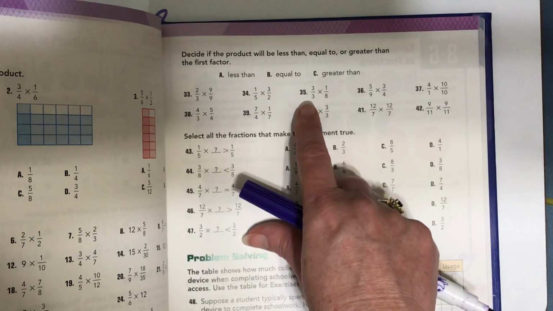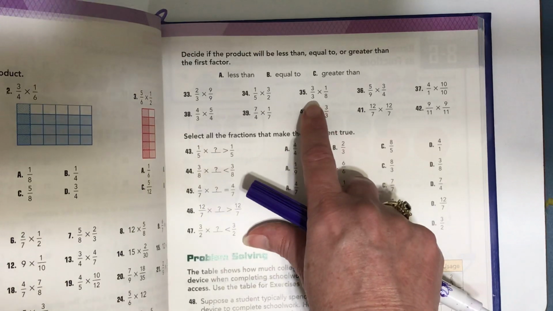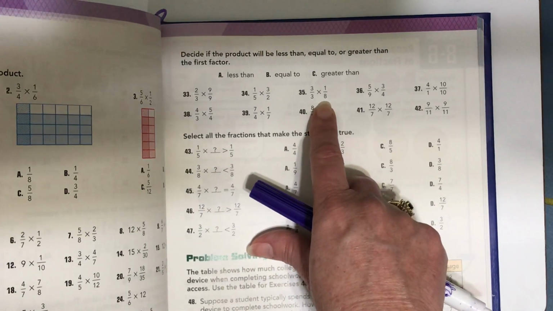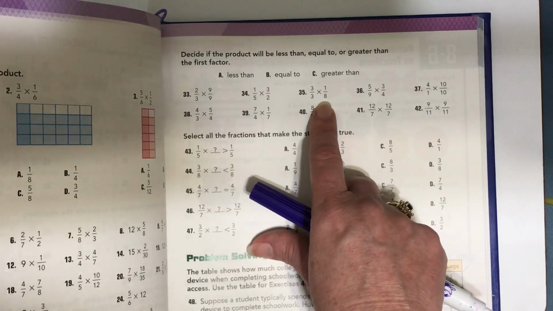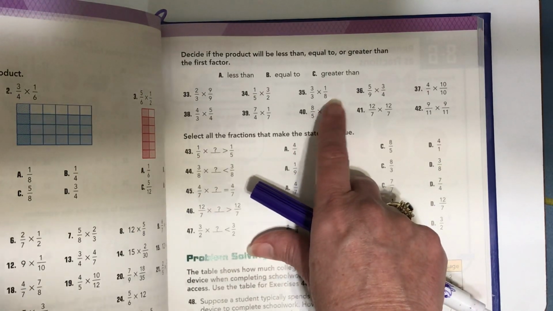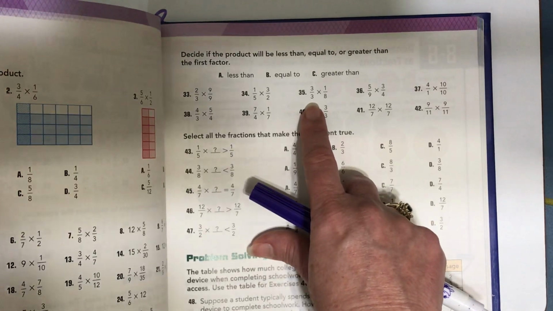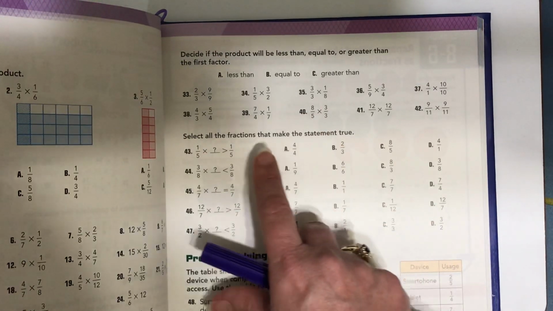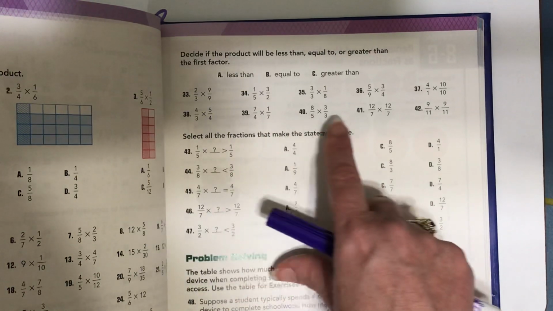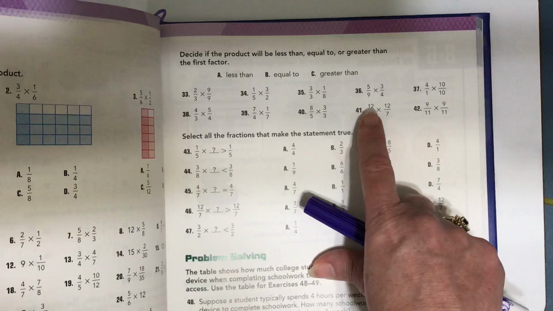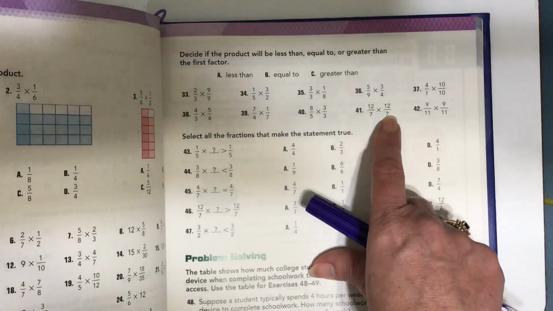But if I look at 35, I see I'm multiplying 3/3 times 1/8. 1/8 is less than 1. So when I multiply, I will get an answer that is less than 3/3. Less than. But then if I look at number 41, I see I'm multiplying 12/7 times 12/7.